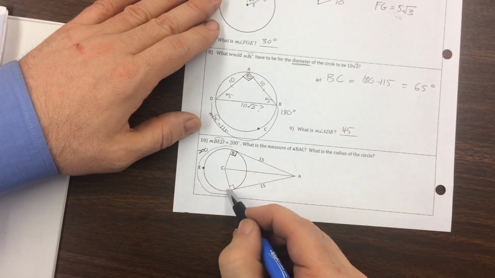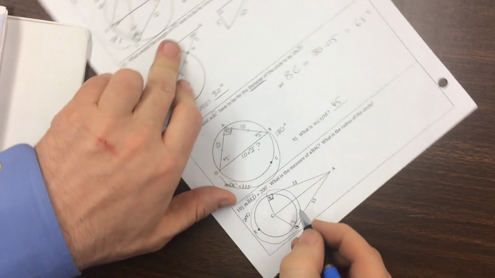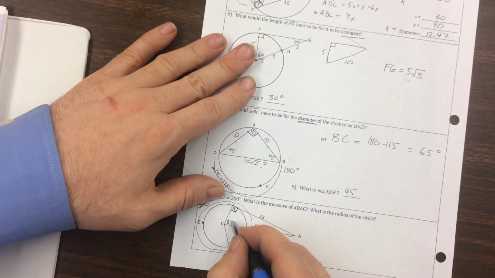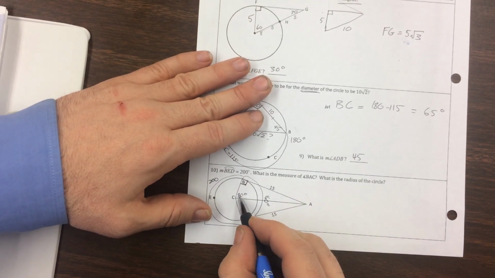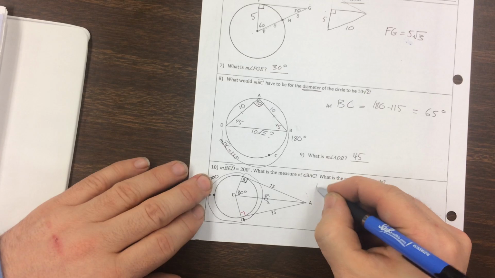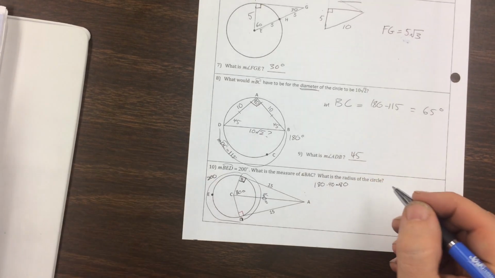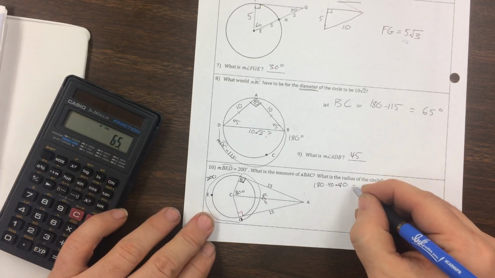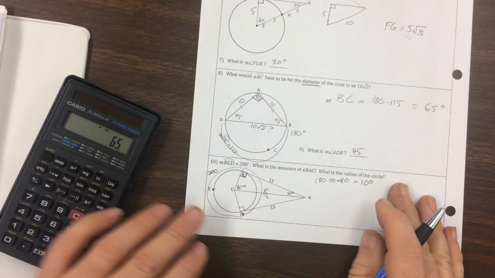This is 200, which means that from here to here is going to be 160 degrees, which means that this is going to be an 80-degree angle. So if this is 80 degrees, this is 90 degrees. That means that this is going to be, subtract it, and this is going to be 10 degrees. So this is a 10 degree.